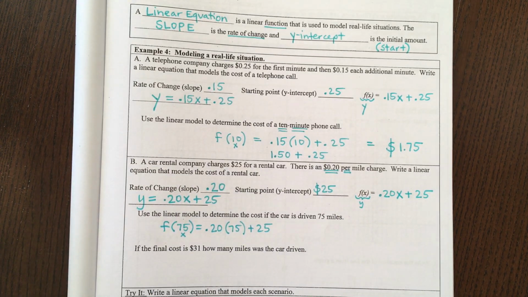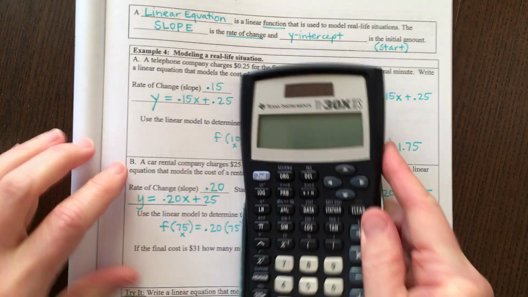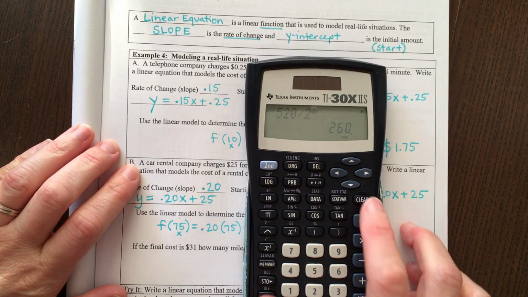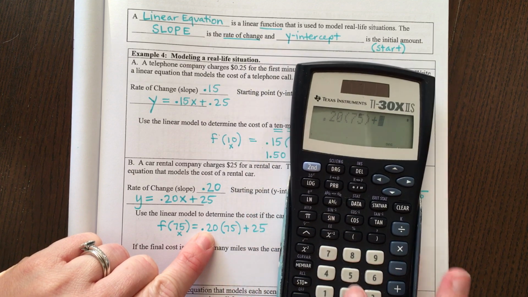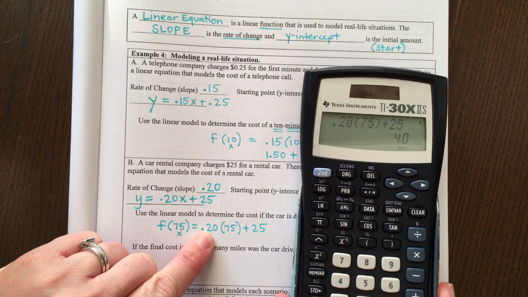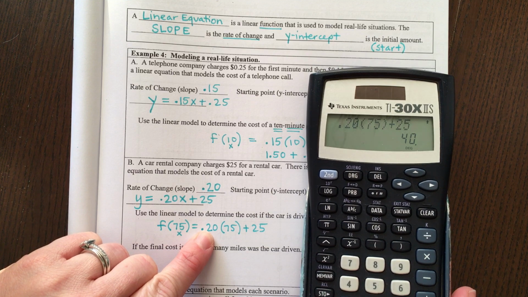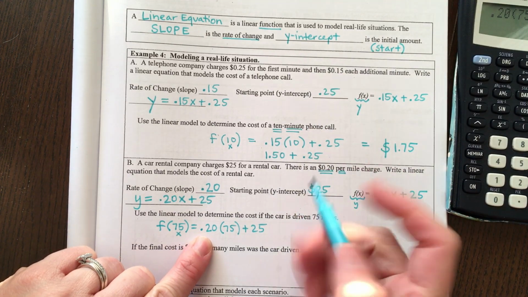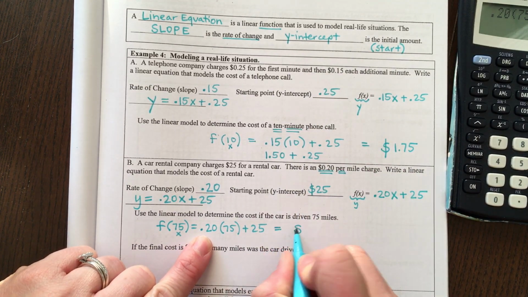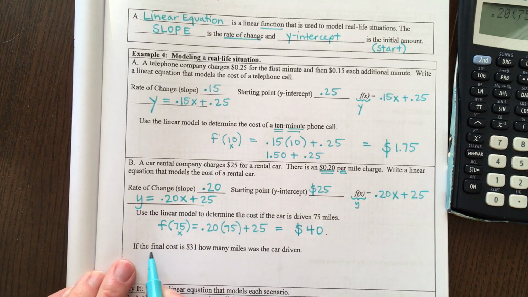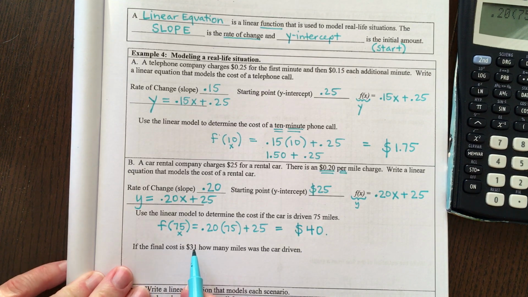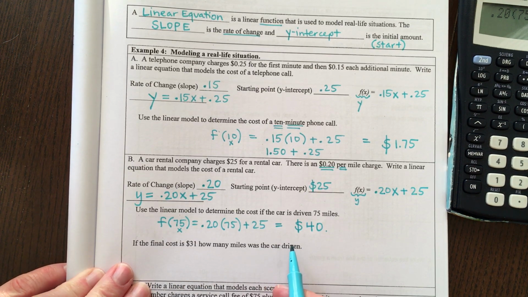So let me grab that real quick. And I'm going to type this in. So clear out what I have, 0.20 times, in parentheses, 75 miles, and then plus 25, I get a solution of 40. So this is equal to $40. And then, if the final cost was $31, how many miles was the car driven?